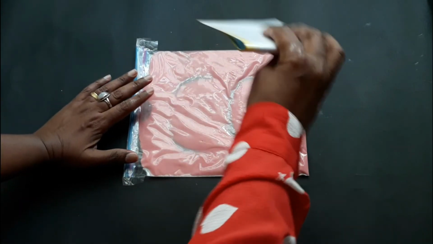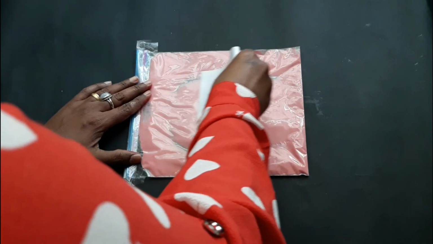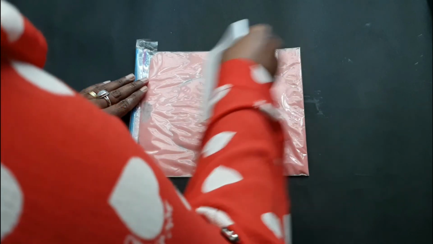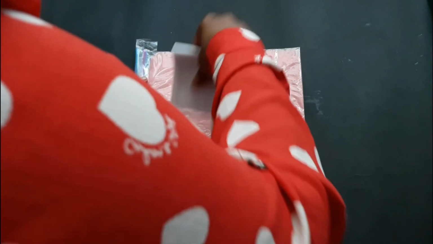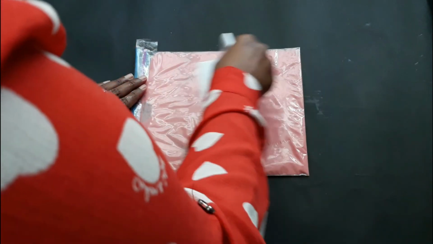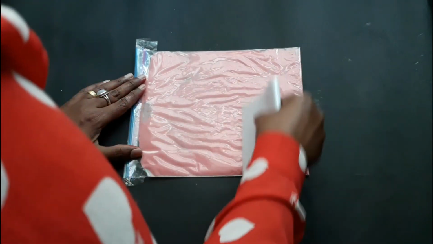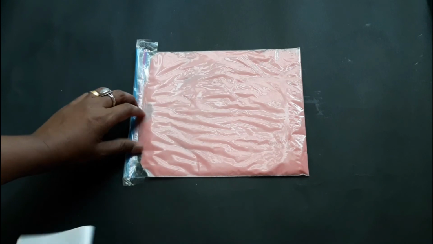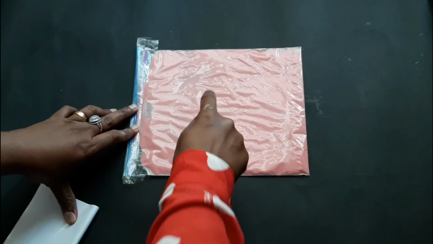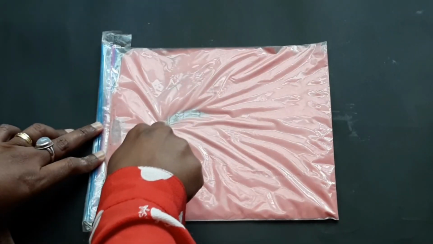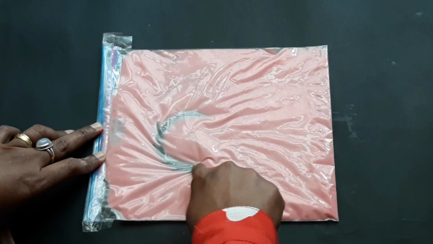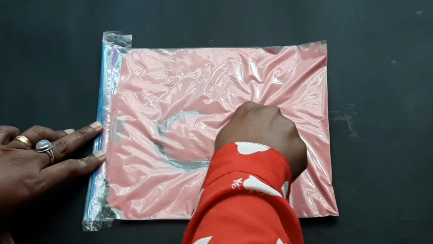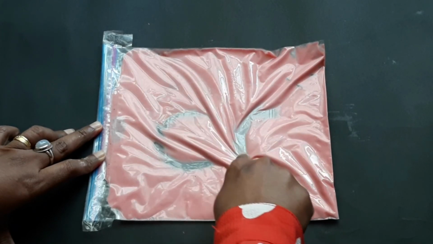Before writing lowercase c, you have to level this mixture on the squishy bag. Okay, now I will show you how to draw lowercase c. One more time, lowercase c.